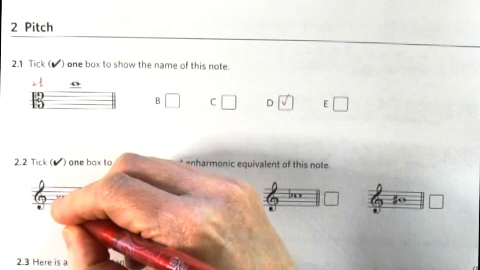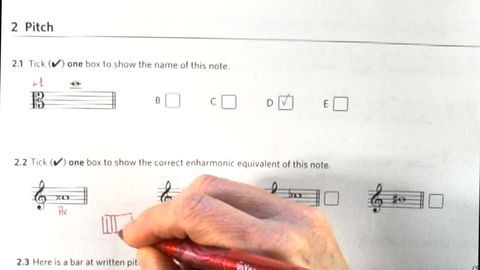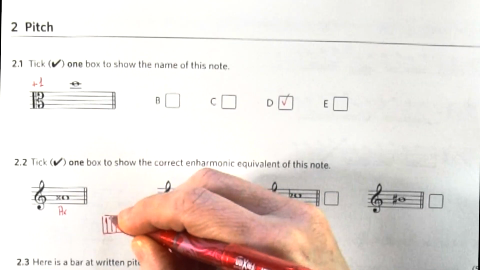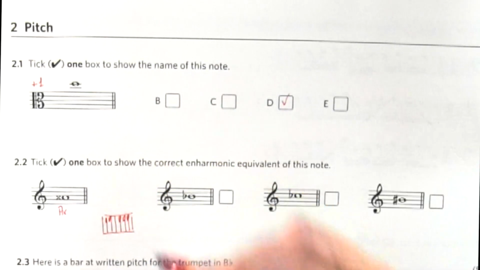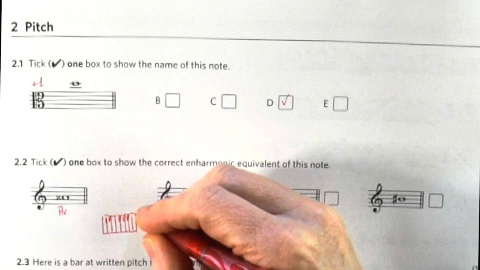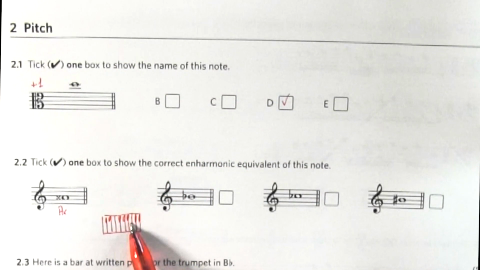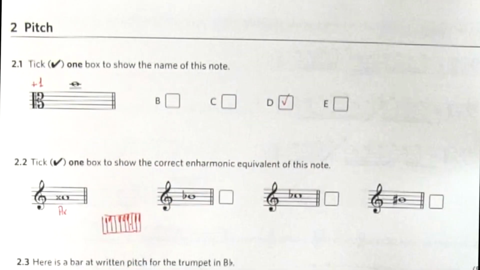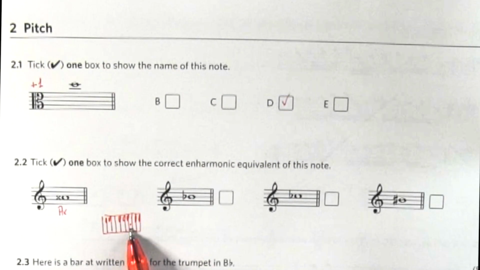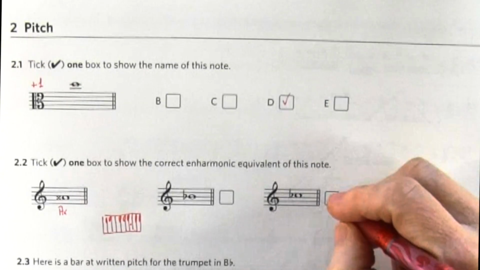This note is A double sharp, and we need a small keyboard. A double sharp is A plus sharp plus sharp. So it's this note here. This note here could be called B, C, or C flat. In this case, we have C flat.